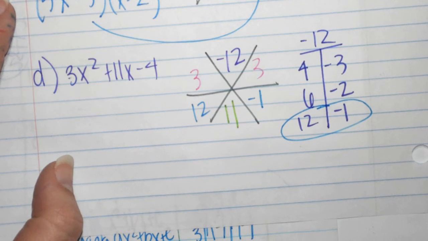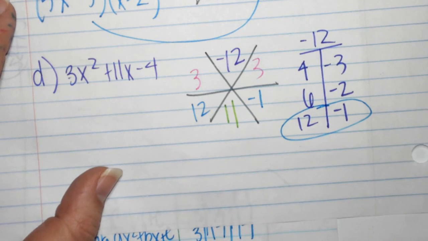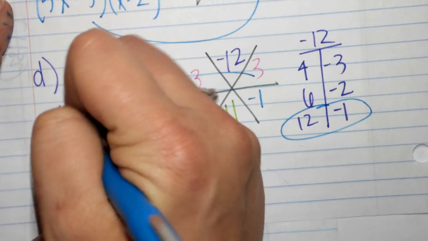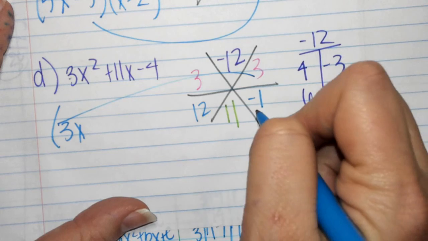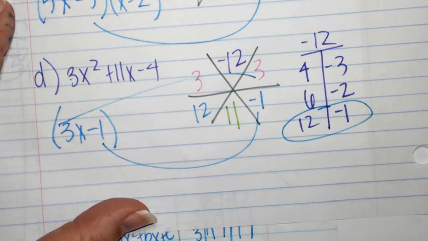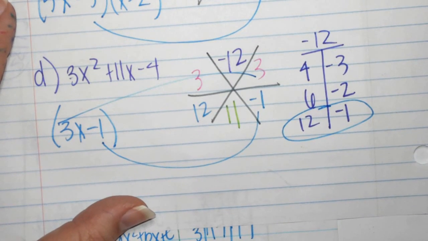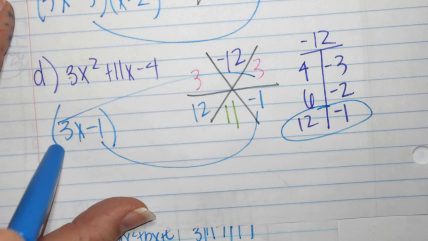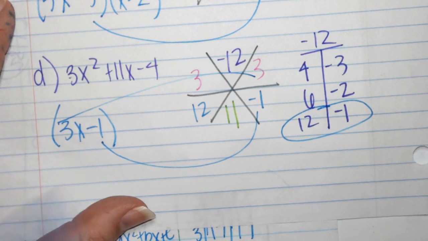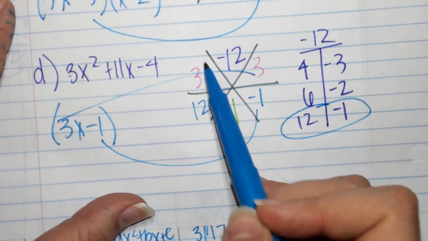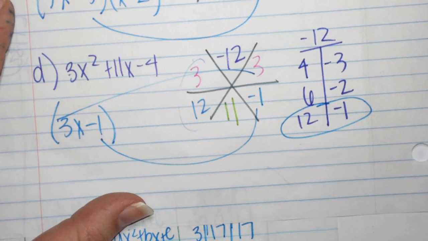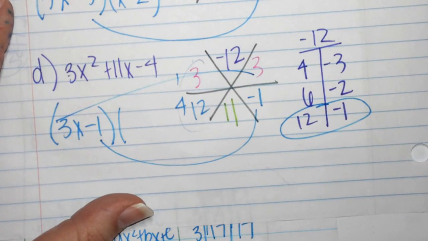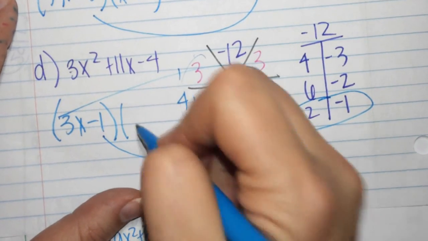Alright, now, which of these does not reduce? 3 over negative. So that goes to the front. The number on top always goes out front. This goes to the bottom, minus 1. The number on top always goes out front with the X. Do we understand? Alright, now, what is 3/12 reduced to? 1/4. So then, is it X plus 4 or X minus 4?